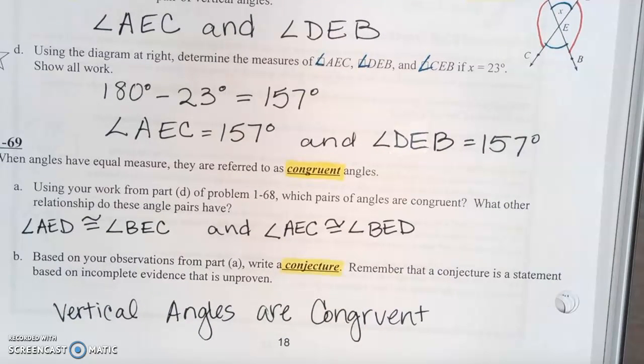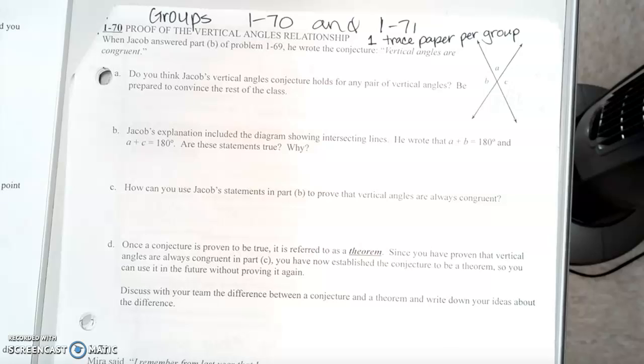Yes, part B. Based on your observations from part A, write a conjecture. Remember that a conjecture is a statement based on incomplete evidence that is unproven. We're going to make a conjecture that all vertical angles are congruent. You're going to need a piece of tracing paper. It says to give one per group, but I just gave you each one.